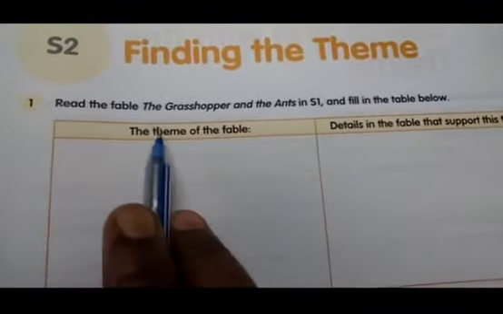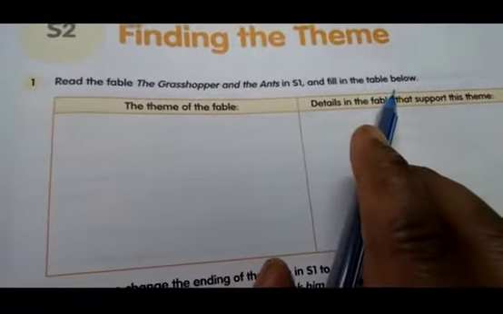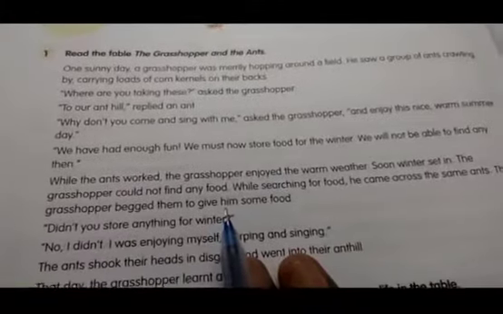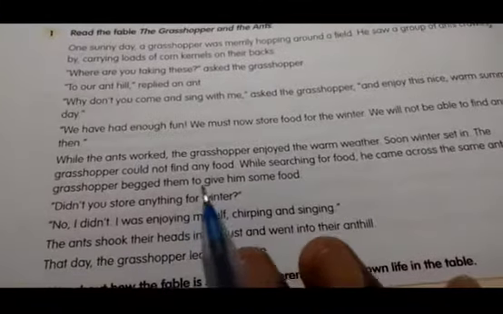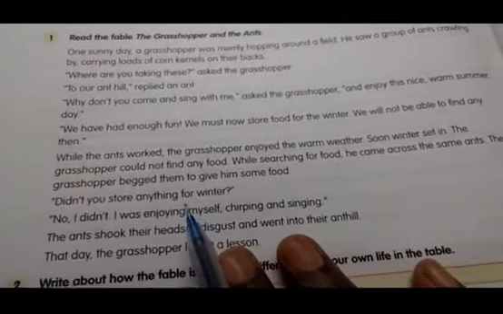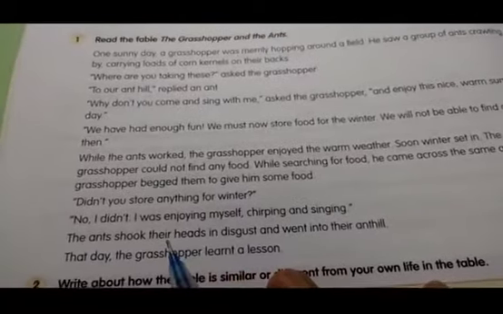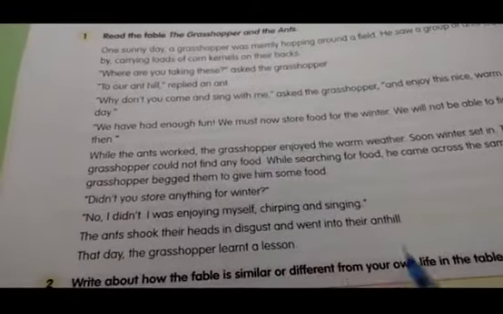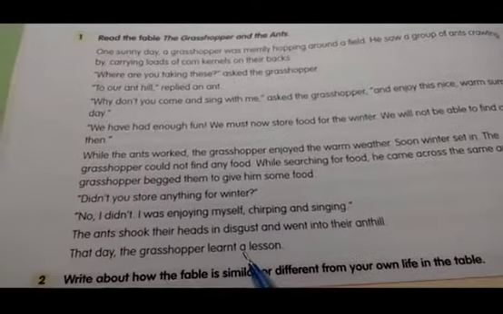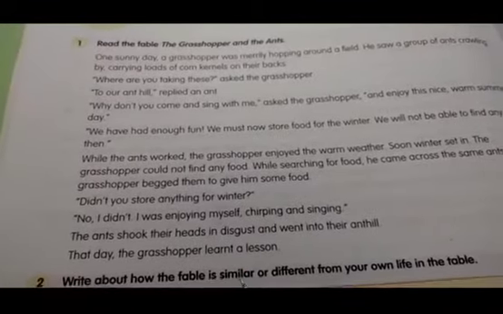See here, children, read the fable The Grasshopper and the Ants in S1 and fill in the table below. In our previous class we read this story, right? And now from this story we are going to write the theme of the fable, and we are going to support it by giving the evidences. How can we find the message of a story, children? How can we find the message of the story or theme of the story?